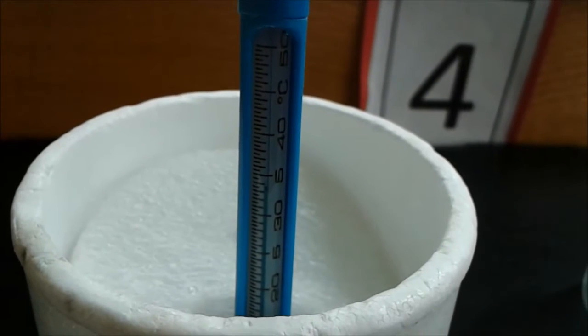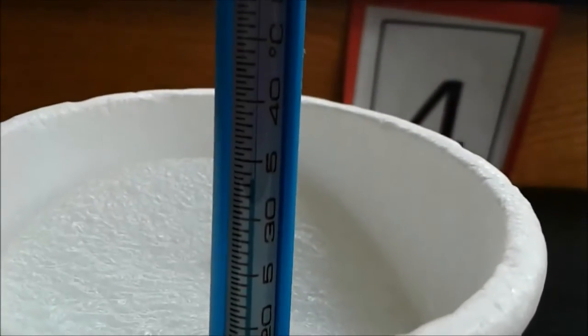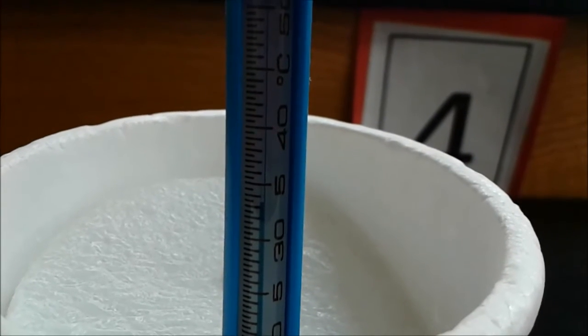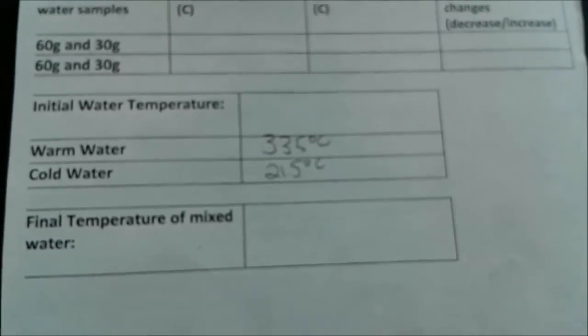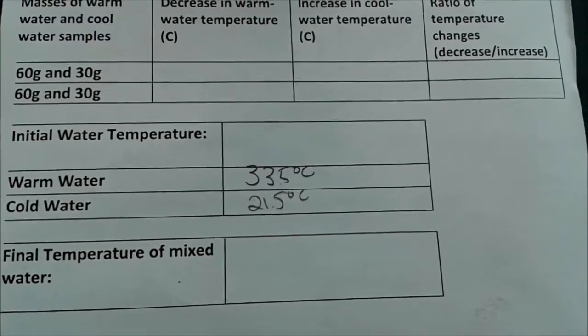Okay, so you can see the thermometer in the calorimeter, the warm water has now increased. The reading is about 33.5, so we're going to go ahead and just record 33.5. We can see on our data table our cold water started at 21.5 and the warm water is 33.5.